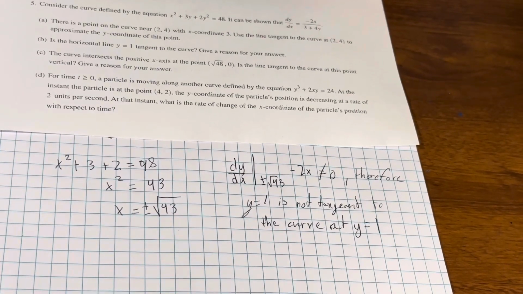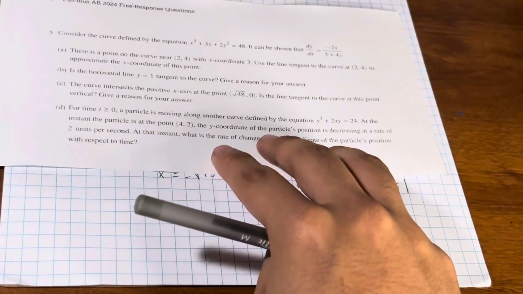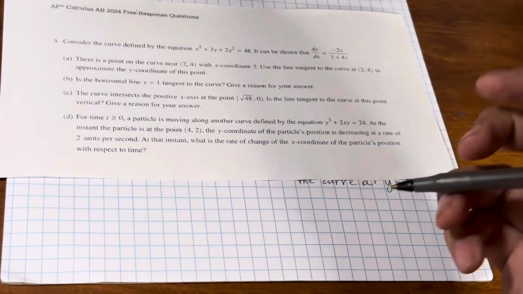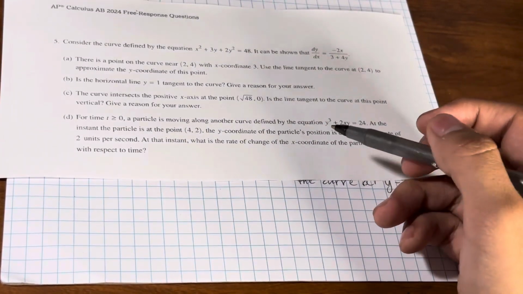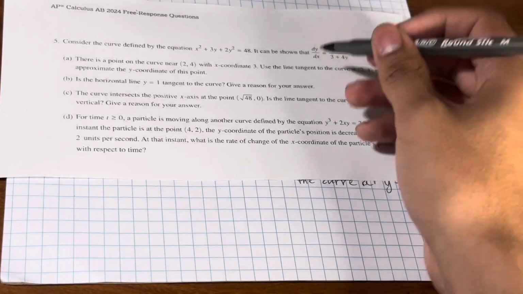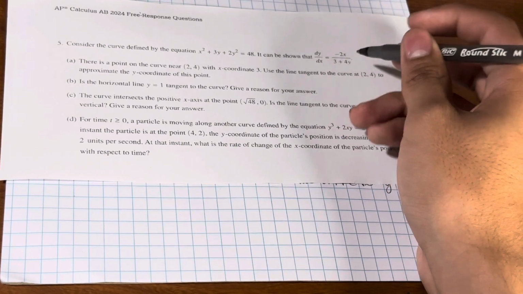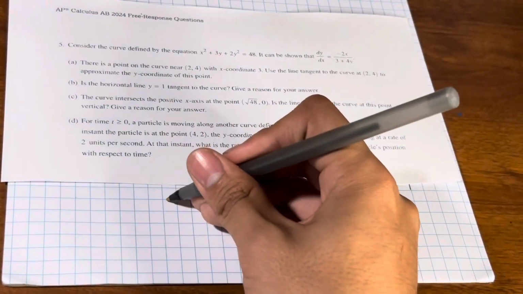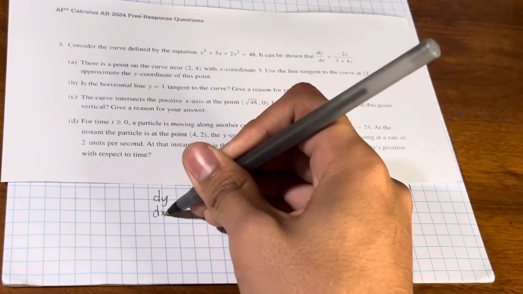Alright, C can confuse you if you don't know what you're doing. So it gives you the coordinates. It's asking you, is this point vertical? Alright, if it's vertical, that means this has to equal 0. So let's put it in terms so you can understand.